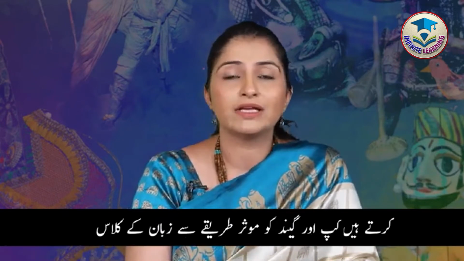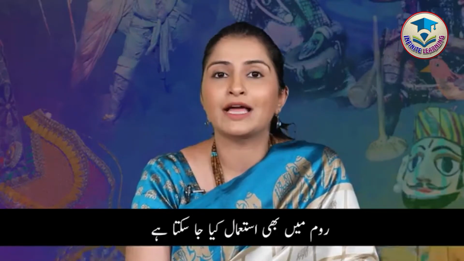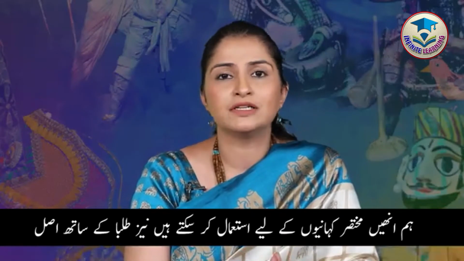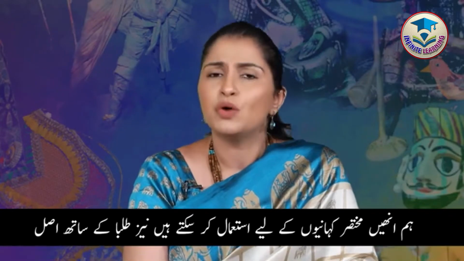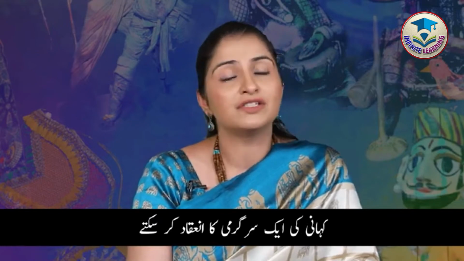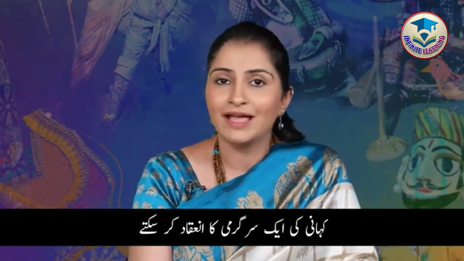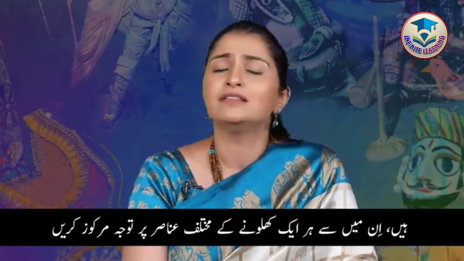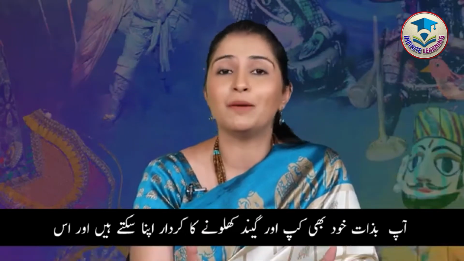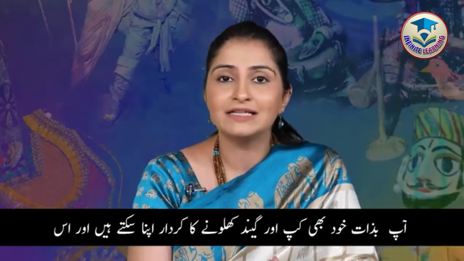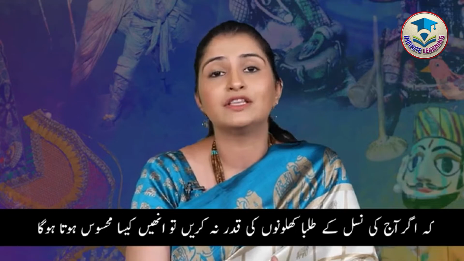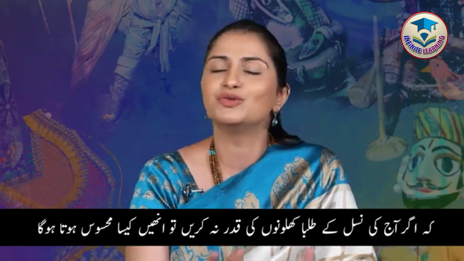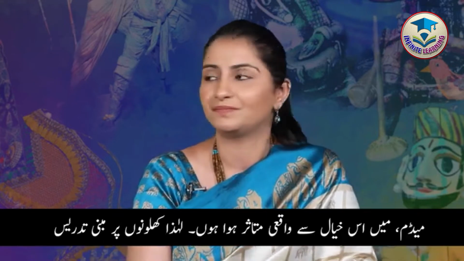The cup and ball toy can also be used effectively in a language classroom. We can use it to weave stories. A relay story activity can be conducted where students, each of them, concentrate on different elements of the toy and weave the story further. They may also assume the role of a cup and ball toy themselves and depict in the form of a monologue how the toy feels when the students of today's generation do not value it. Ma'am, I am really impressed by this idea.